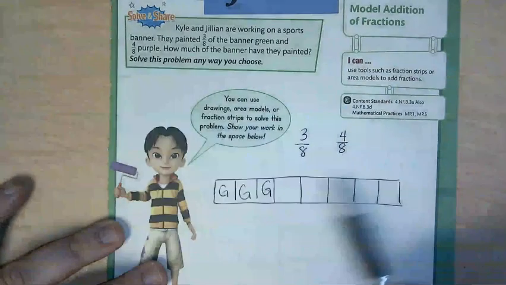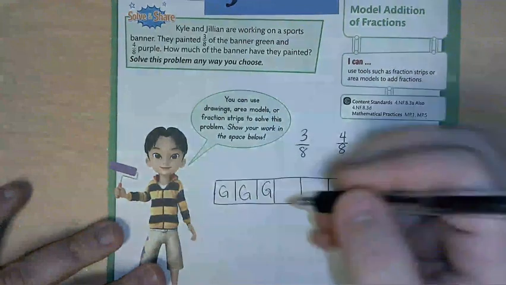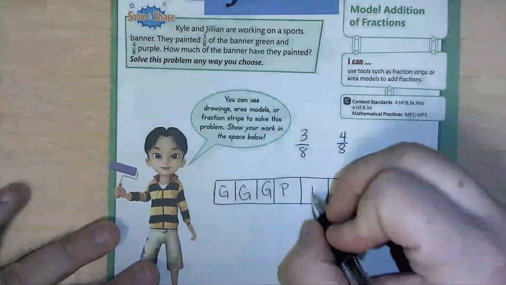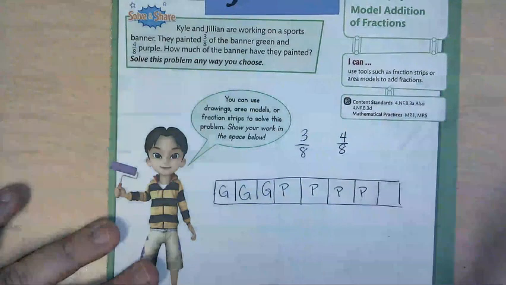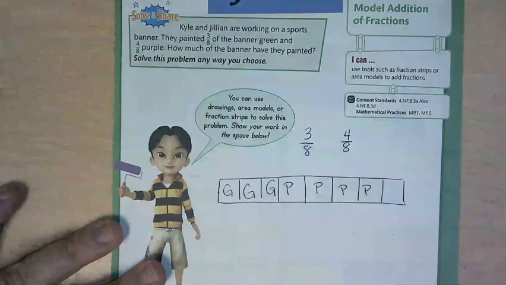Then it says 4/8 are purple. Well, 4 is the number that it is of the 8. So 4 of the 8 are purple. So 1, 2, 3, 4. And they're asking how much of the banner have they painted? So we want to say, what is 3/8 plus 4/8?